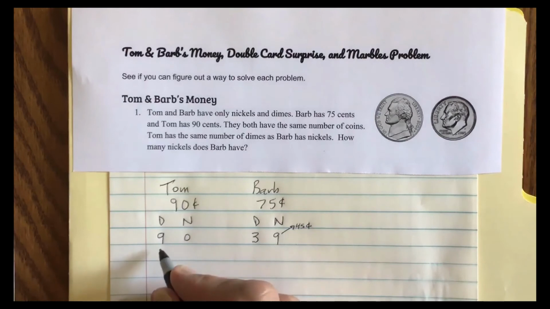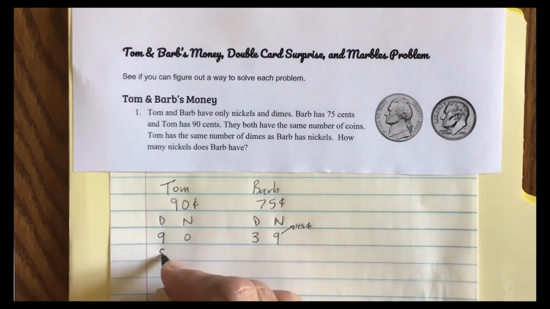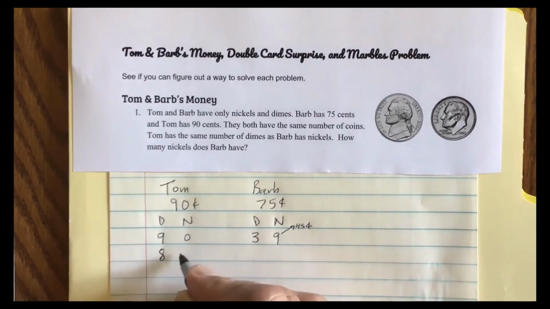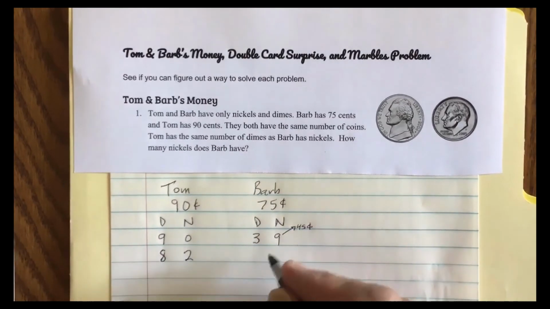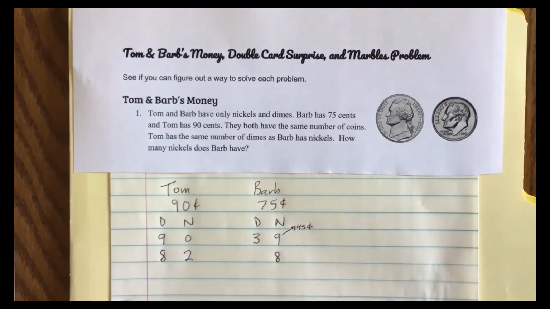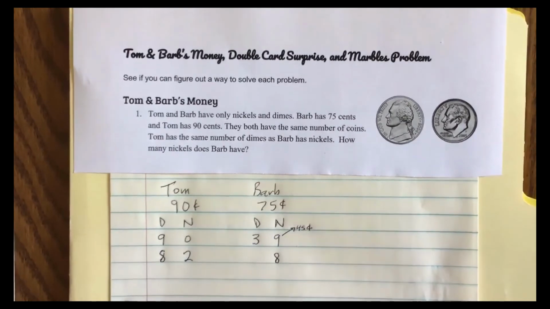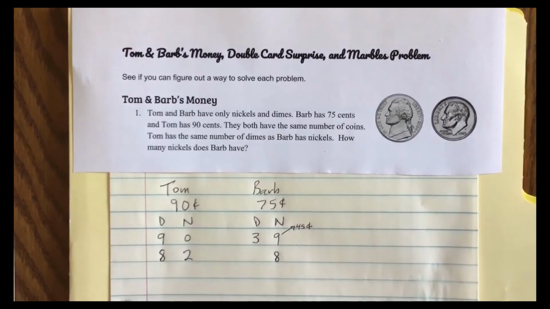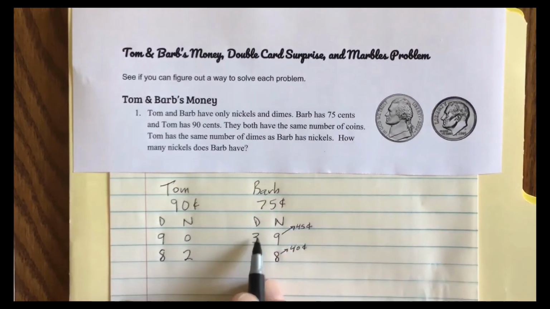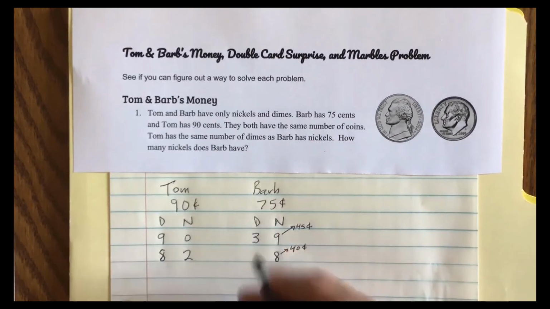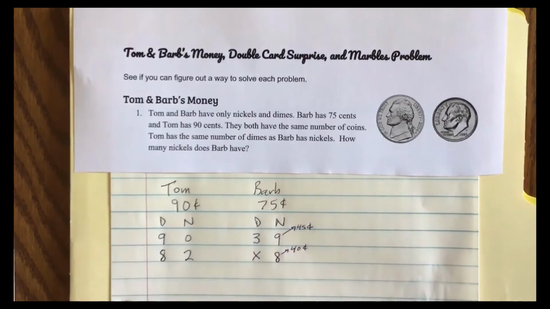So now we're going to have Tom have 8 dimes, 1 less, and he's going to need 2 nickels to make 90 cents. If we put 8 nickels over here, we run into a problem right away. It's a good problem because it's going to lead us to the answer. This is 40 cents. And there's no way that I can just add dimes to get up to 75 cents. So this is not going to work.